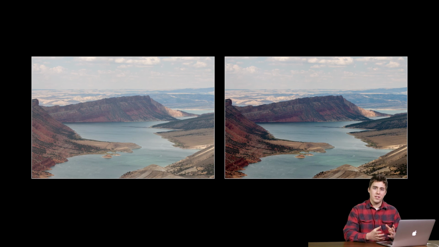So to summarize, the blacks slider is going to take the darkest information in the photograph and either make it darker if you reduce it or brighter if you increase it. And it's a great tool to add some really nice contrast to all of your photographs.